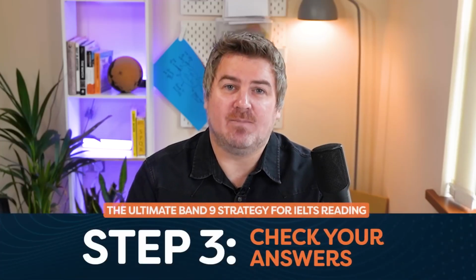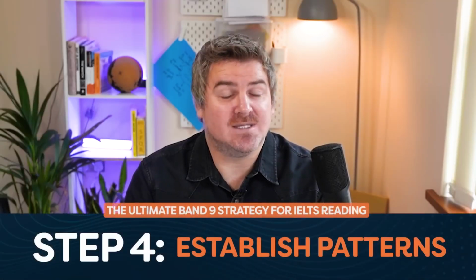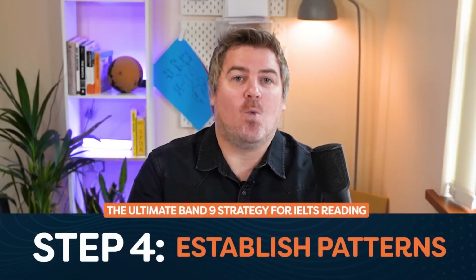Step 3, go to the back of the book and find out how many questions you got wrong. If it is spelt incorrectly, if you made a silly mistake, don't give yourself the correct answer. It is wrong. Again, you're only cheating yourself. You need to really find out which questions are wrong. Step number 4, and this is the most important part. Why did you get those questions wrong? What we're looking for here are patterns.